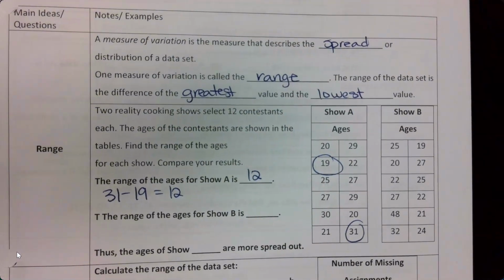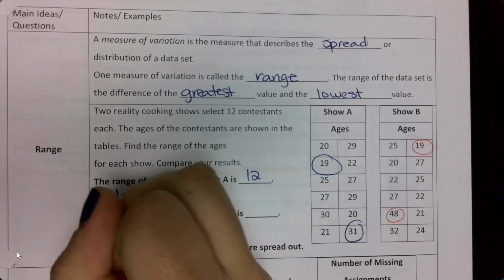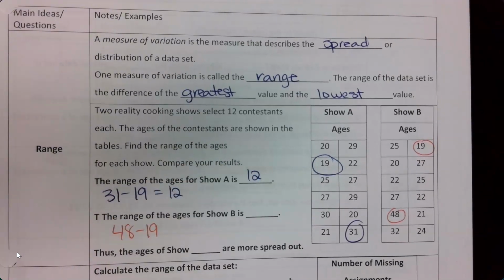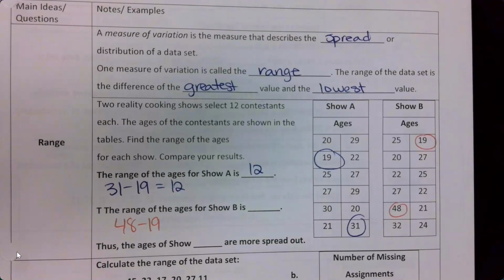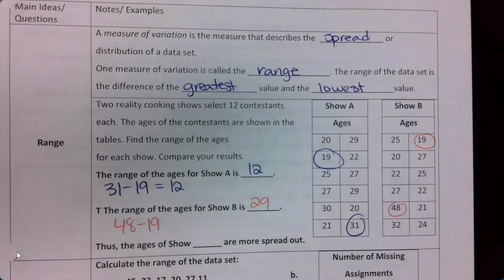Okay. Then for show B, what's my lowest age? And my highest? So I'm going to do 48 minus 19. 29. So which one has a larger spread of ages? B.